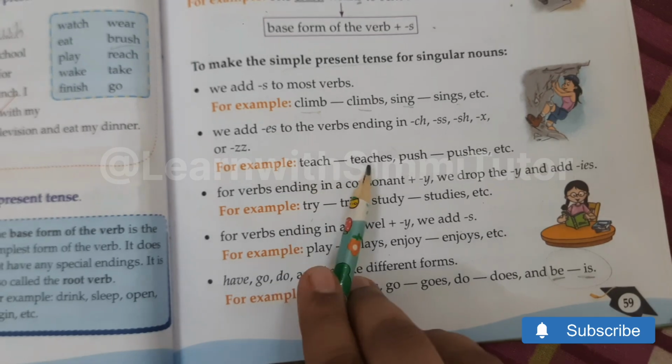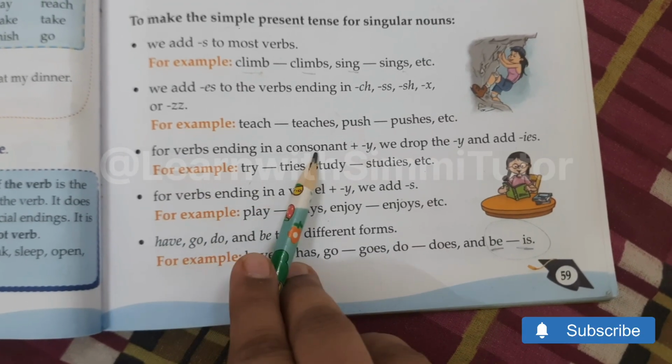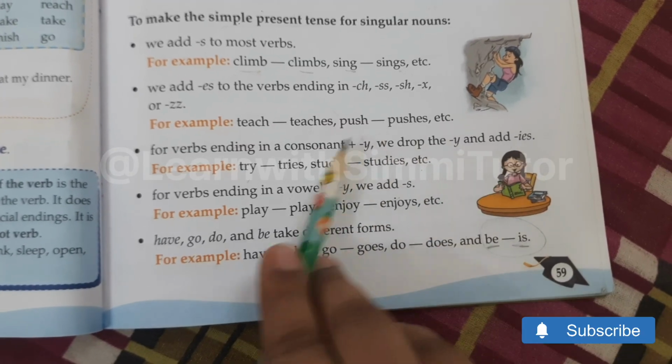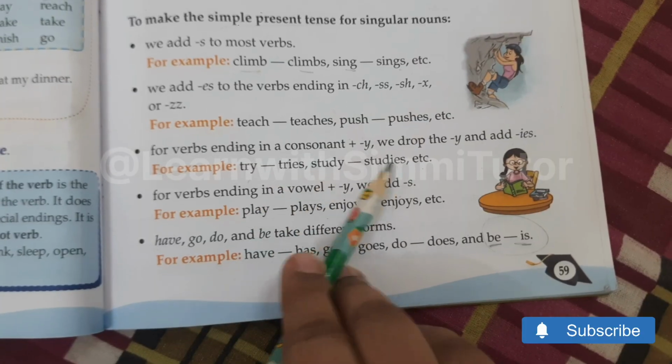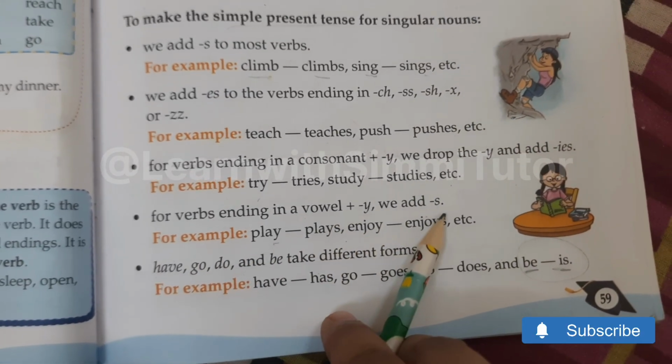We add es to the verbs ending in ch, ss, sh, x or zz. For example, teach, teaches. Push, pushes. For verbs ending in a consonant plus y, we drop the y and add ies, okay? For example, try. For try, we write tries. Study, studies. For verbs ending in a vowel, we add s.